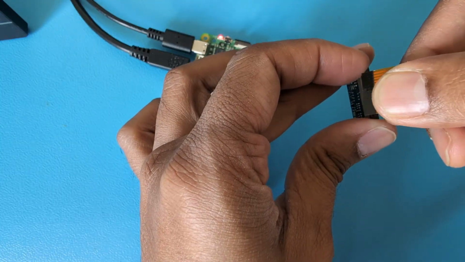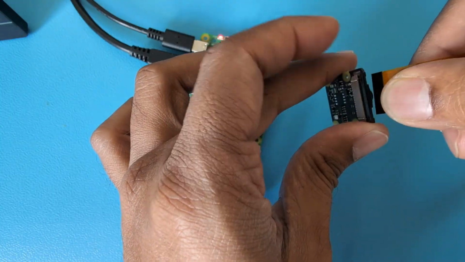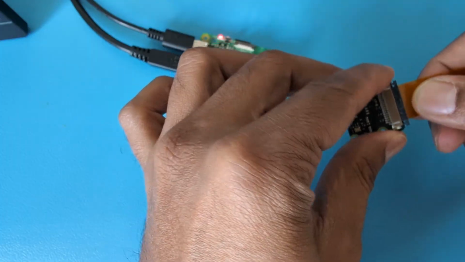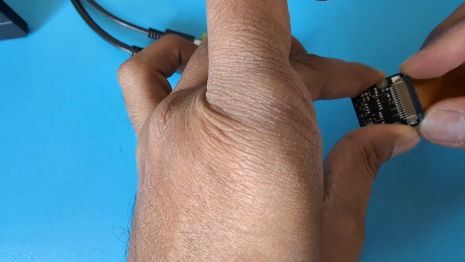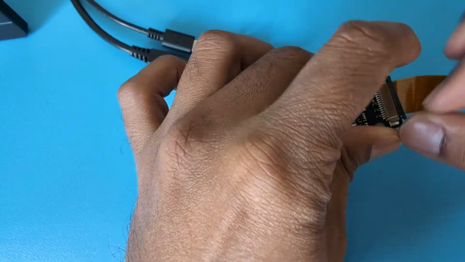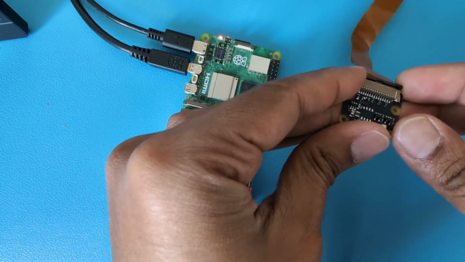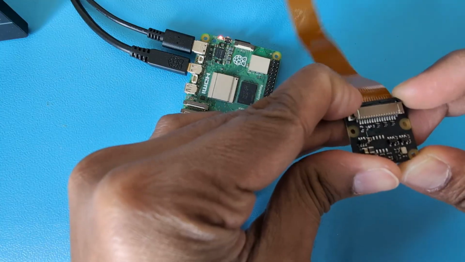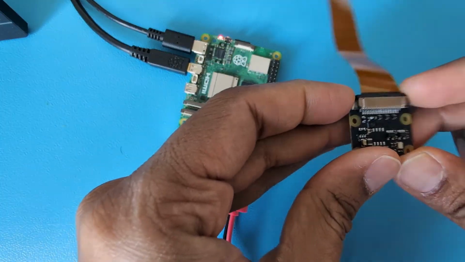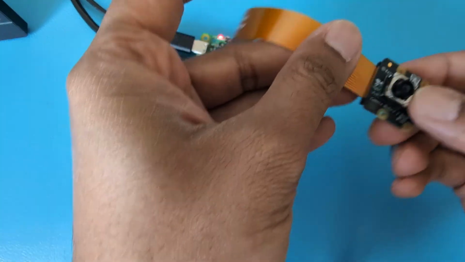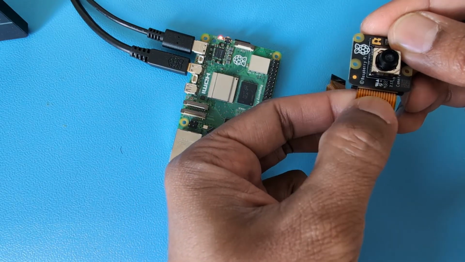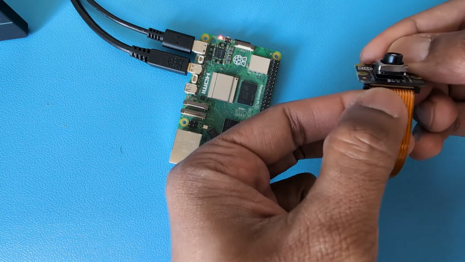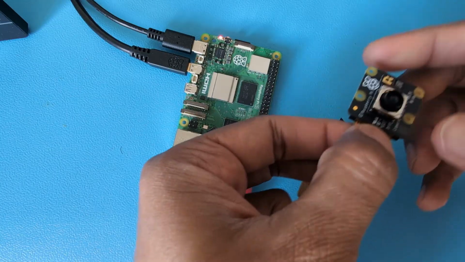So this will go in like this, and you'll have to click the connector pins properly. So here you can see the pins, those are in the front side. If you see carefully, you can see this.